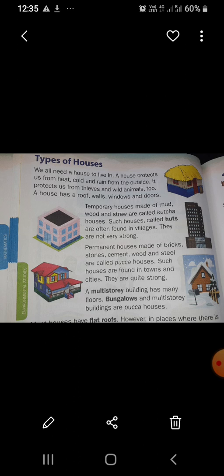Dear student, I will explain about temporary houses. Temporary houses are made of mud, wood and straw, and they are also called huts. And where will you find these types of houses? Mostly we will find these types of houses in the villages, and temporary houses are not very strong. Understand? And the second is the permanent house.